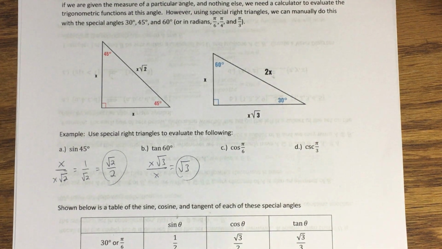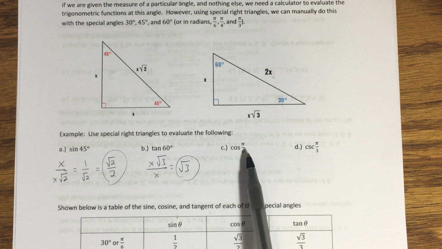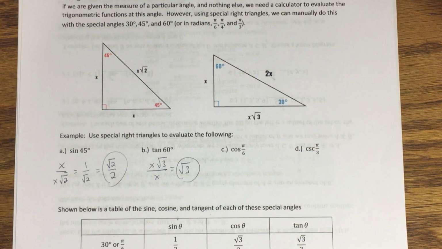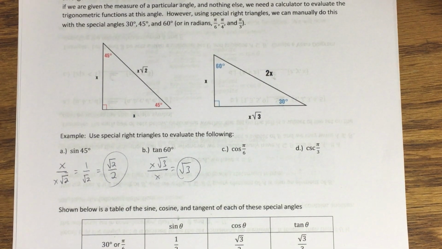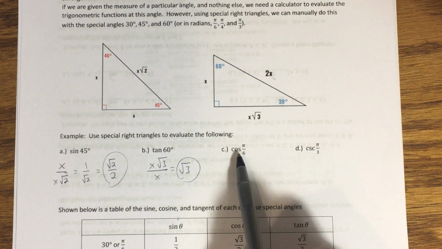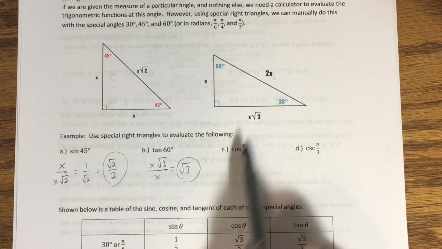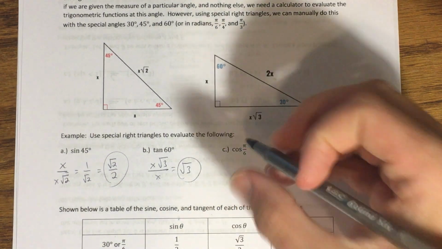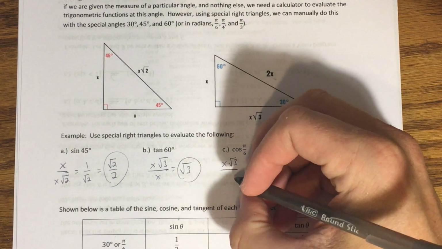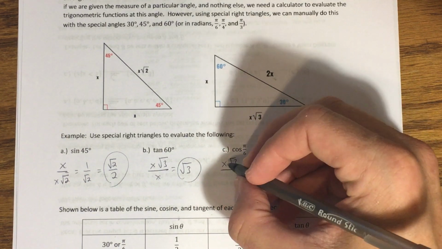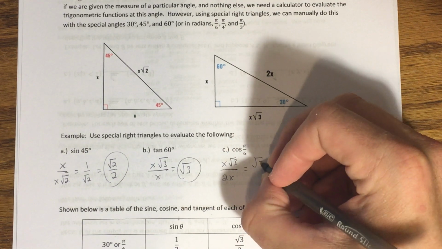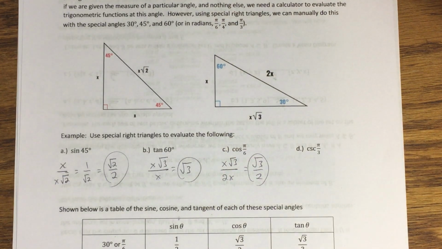Okay? Straightforward. Next one, notice we're using radian measure instead of degrees. So I'm looking at the cosine of pi over 6. Well, pi over 6 radians is the same thing as 30 degrees. You can check by doing the conversion yourself. So this is like saying cosine of 30 degrees. Here's a 30-degree angle. Cosine is adjacent over hypotenuse. So x root 3 over 2x. Canceling the x's out, we get root 3 over 2 for our answer.